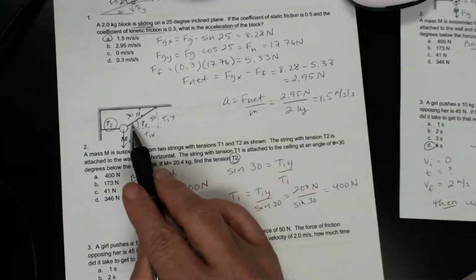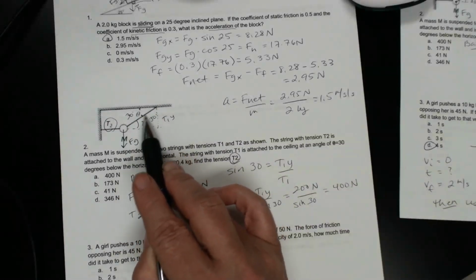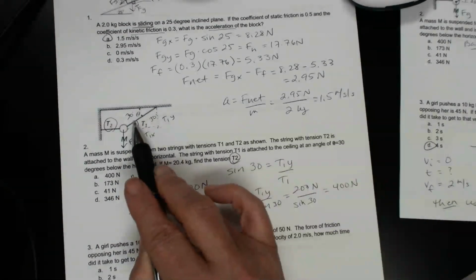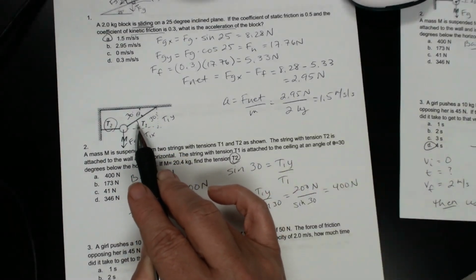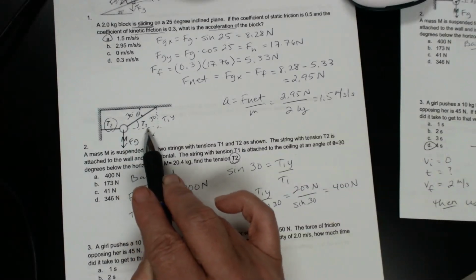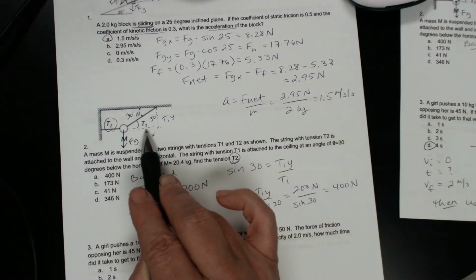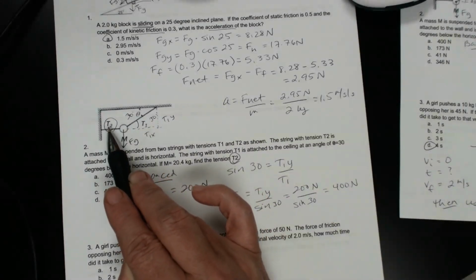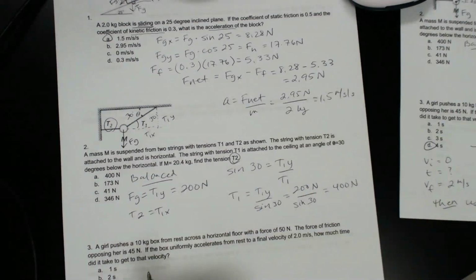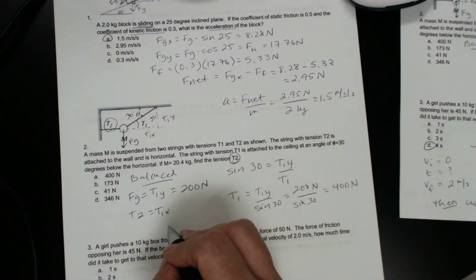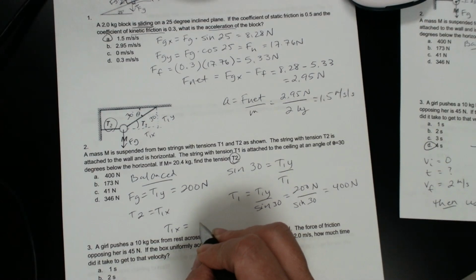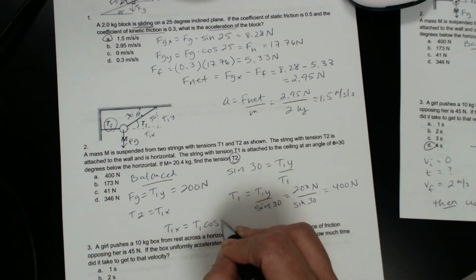So now that gives me my T1 value, and that means I can use that value, that's my hypotenuse basically of this triangle, and this angle to help me get this piece. And then I know that this T1x piece is the same as this T2, so that'll give me what I need. So my last step is to take T1x equals T1 times cosine 30.